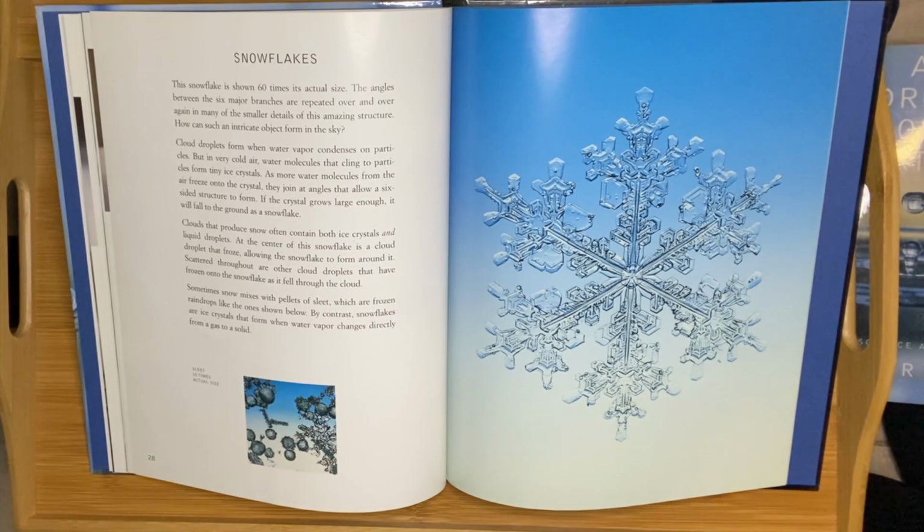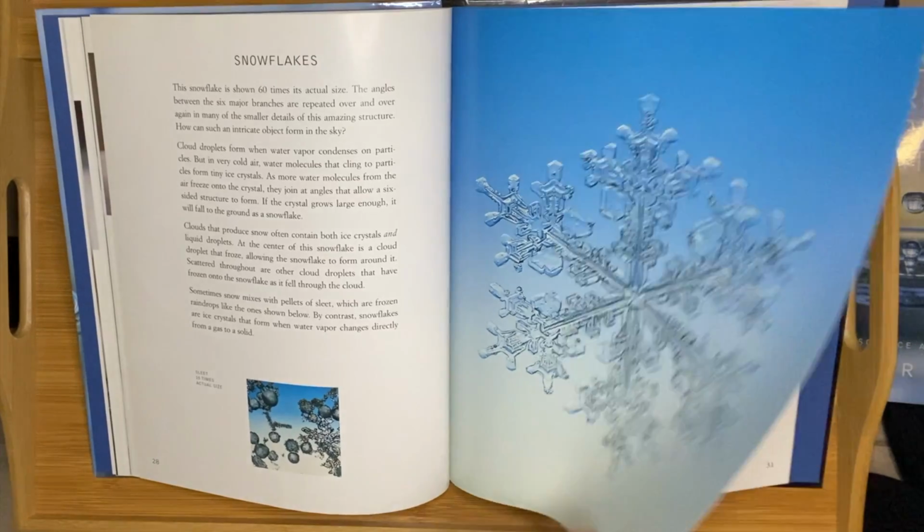Sometimes snow mixes with pellets of sleet, which are frozen raindrops like the one shown below. See here? By contrast, snowflakes are ice crystals that form when water vapor changes directly from a gas to a solid. So this is actually sleet 15 times the actual size. That means it's way smaller than what we see there. All right, let's look at some more snowflakes.